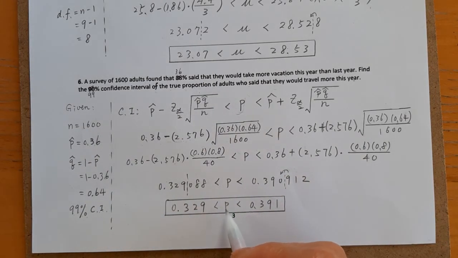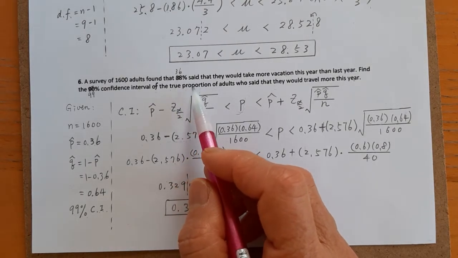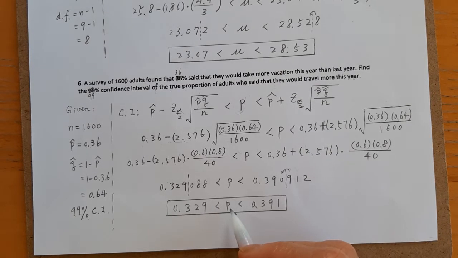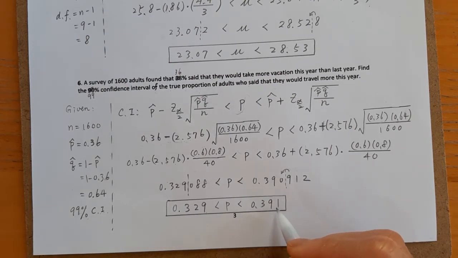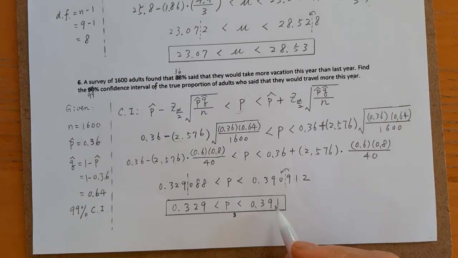So the true population proportion of the people who will have more vacation this year is between 32.9% and 39.1%. You change 0.329 to become 32.9%, and 0.391 becomes 39.1%.